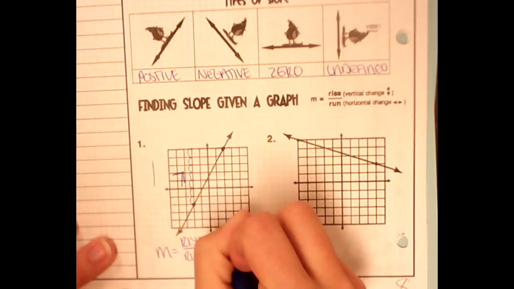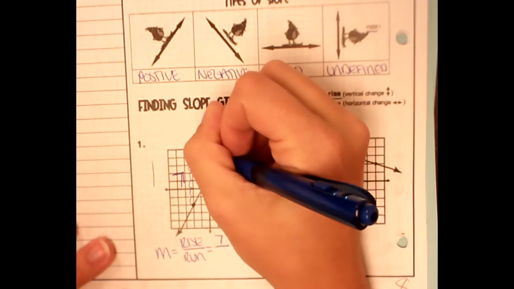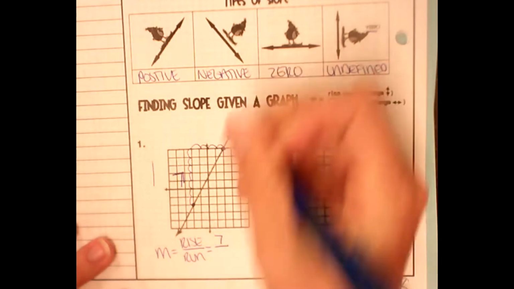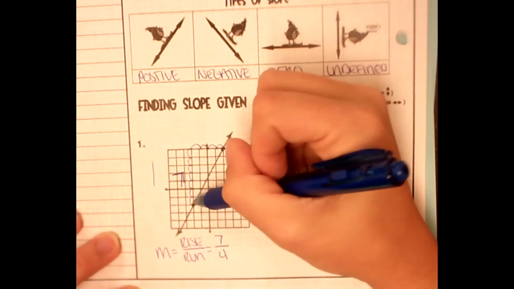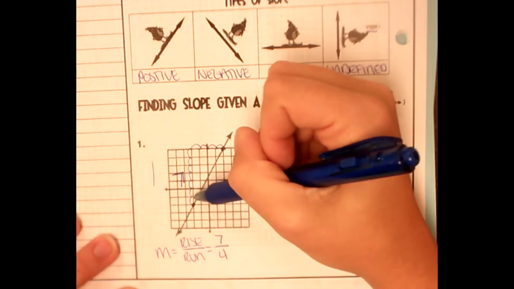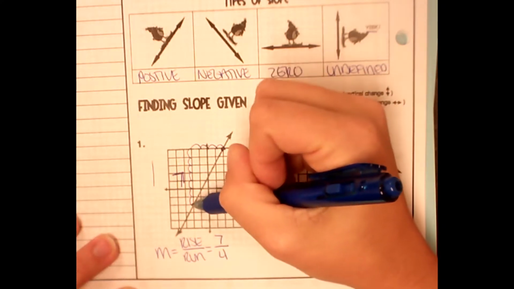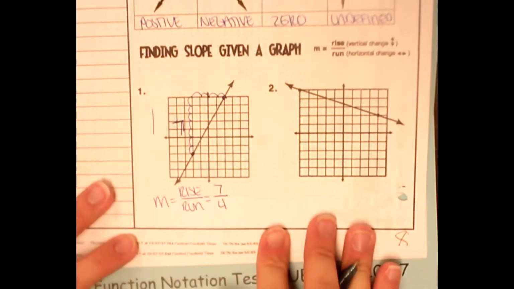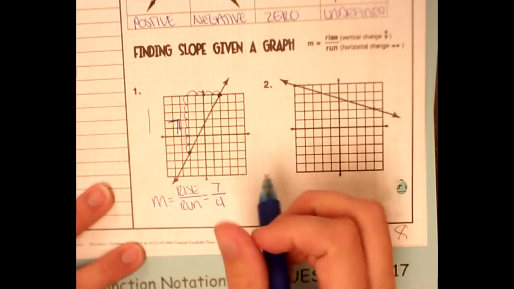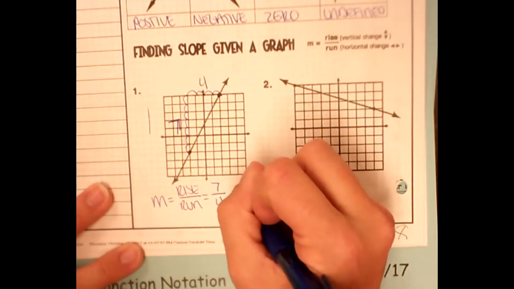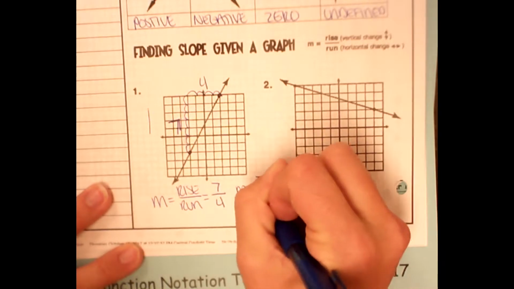My rise was 7. And our run, remember we always run side to side, 1, 2, 3, 4. Remember, we're creating the humps so that we can count the spaces. We don't want to count the lines, we want to count the spaces. So my slope for this one would be rise over run. We rose 7, we ran 4, so my slope, m, would be 7/4.